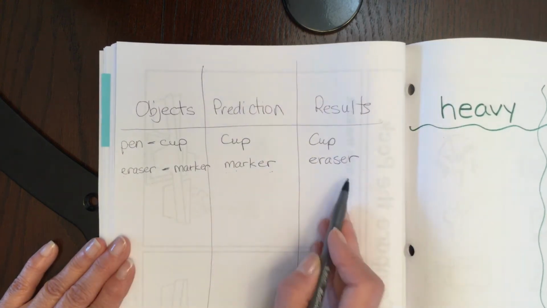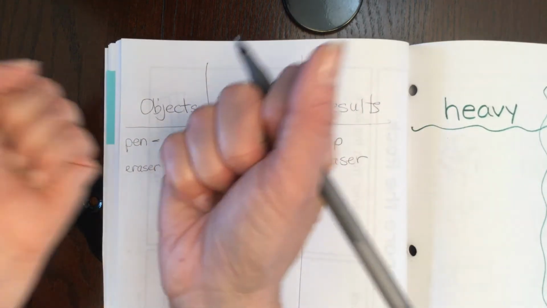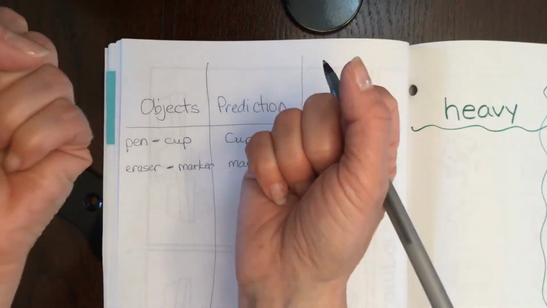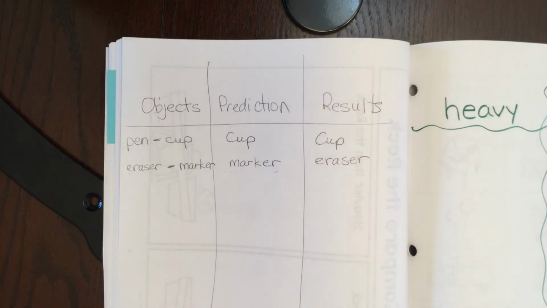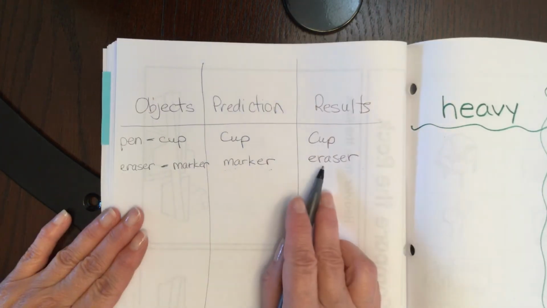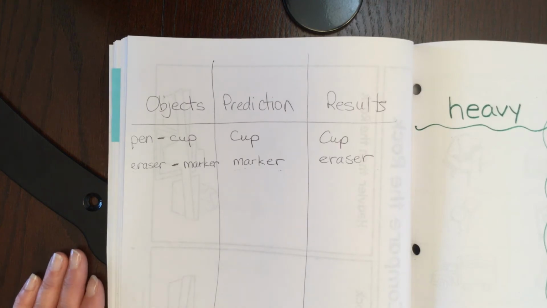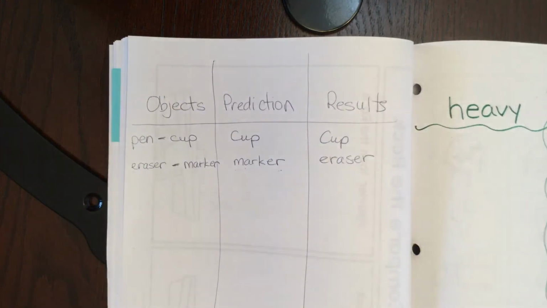So in this case, I would have predicted with my marker and my eraser in my hands like this. Oh, they're close to the same weight, but I think the marker is going to be heavier. And when I weighed it, I discovered the eraser was heavier. That's an okay discovery. I discovered that my scale is more sensitive than my hands to compare things.